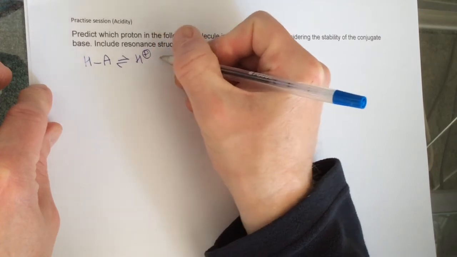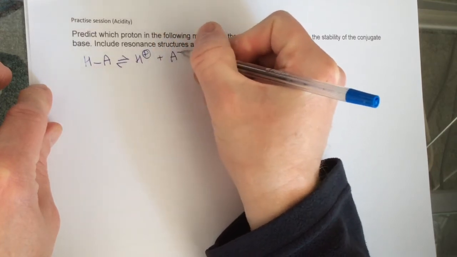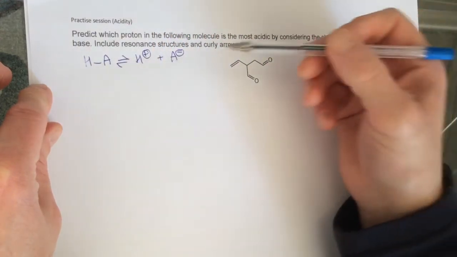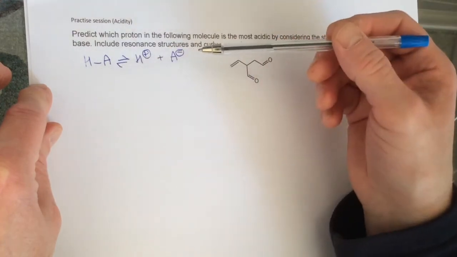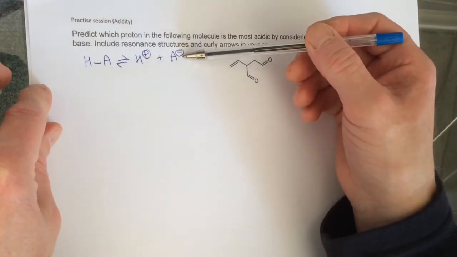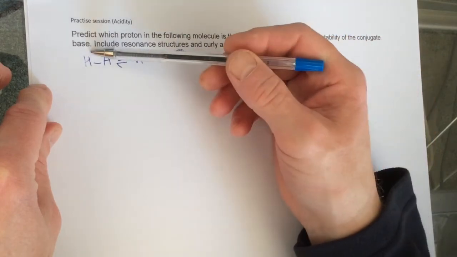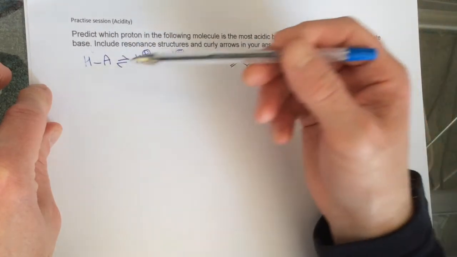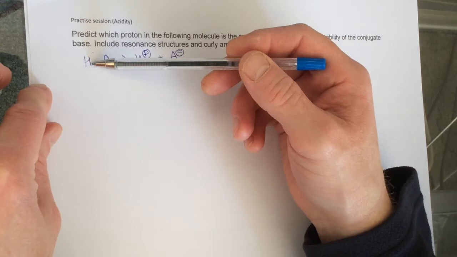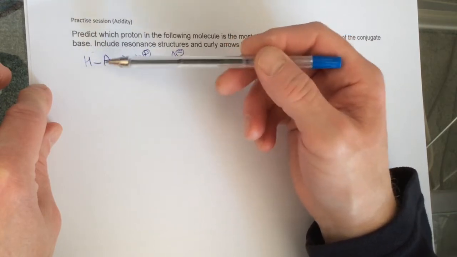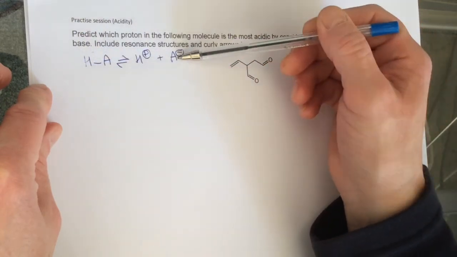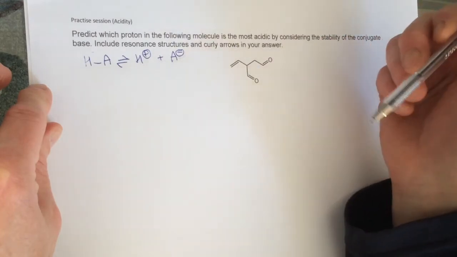and it's going to dissociate into its conjugate base, and the equilibrium is really governed by how stable A minus is. Right, it's not really relative to that. So when you're answering this question, whatever you do, don't be tempted to just draw this molecule and draw curly arrows. It's this, the conjugate base, that you want to worry about.